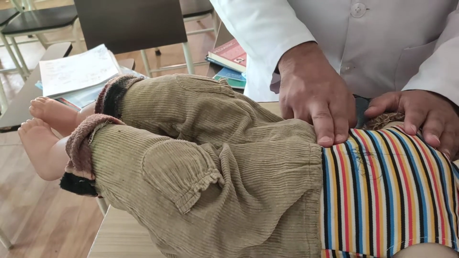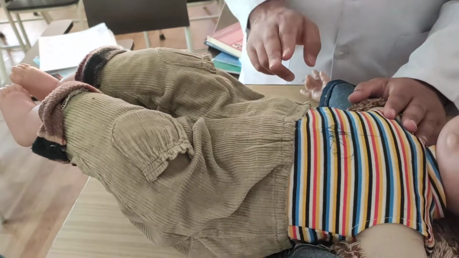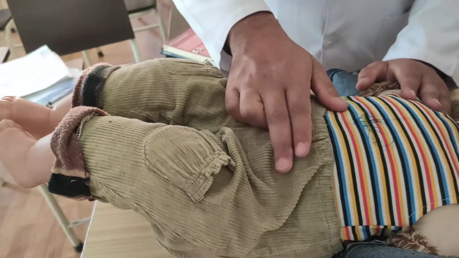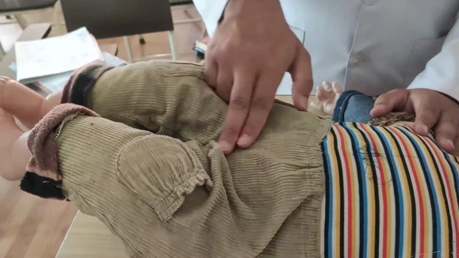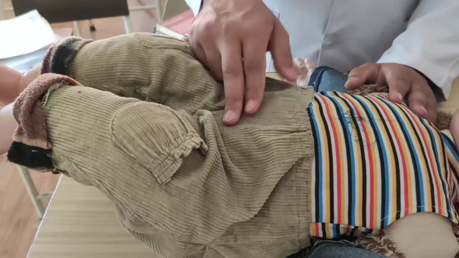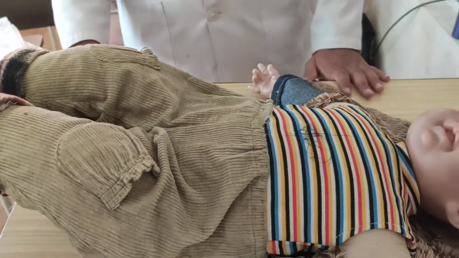And hepatic bruit we auscultate over the liver, renal bruit over the flanks, and abdominal bruit along the course of the abdominal aorta in the midline. Okay, that is done with auscultation.